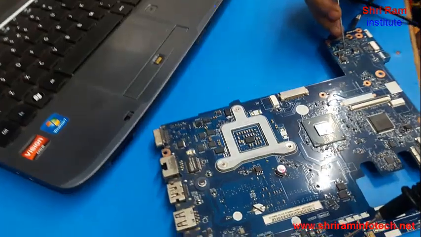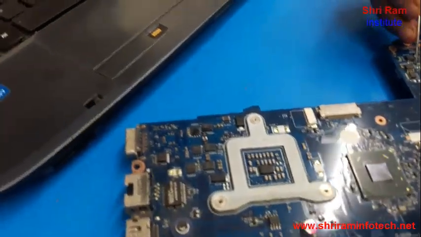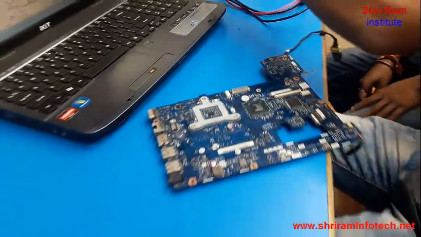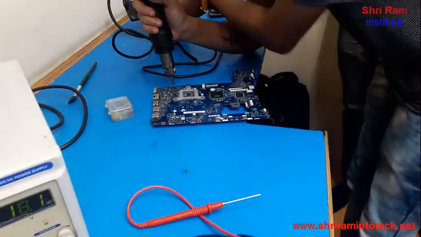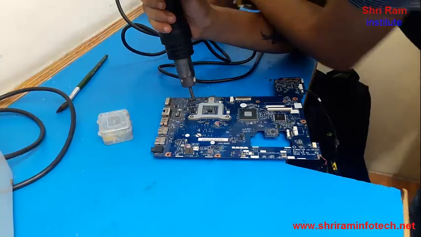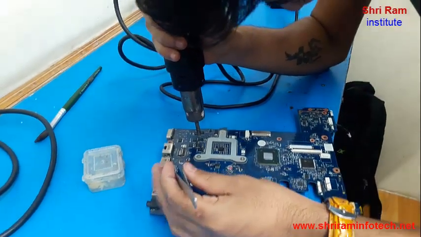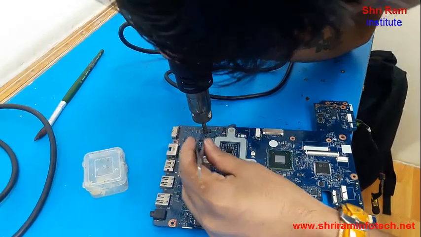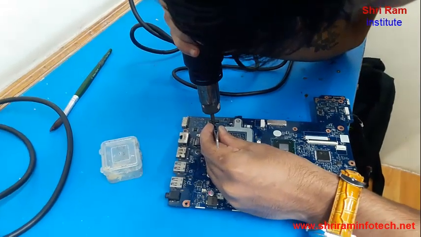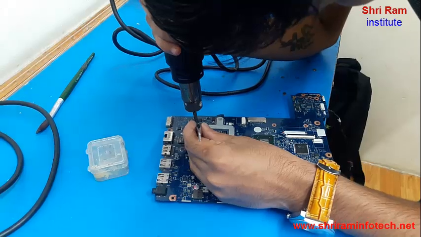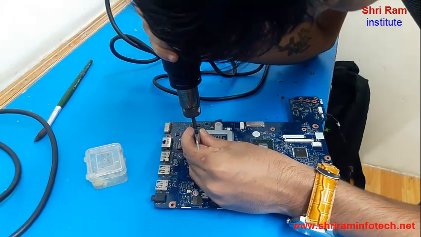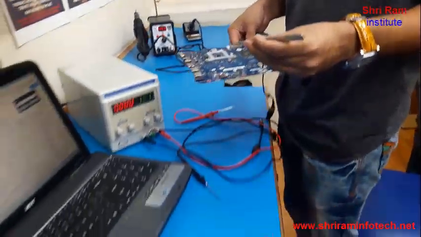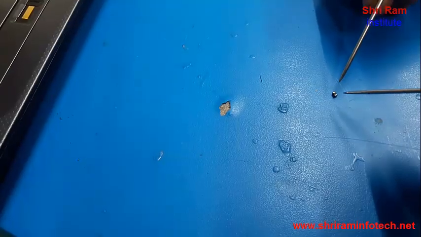This capacitor is getting very hot. Which one? Okay, so remove that capacitor. We'll check again. Yeah, the capacitor is removed now. We'll check again. Remove the capacitor.